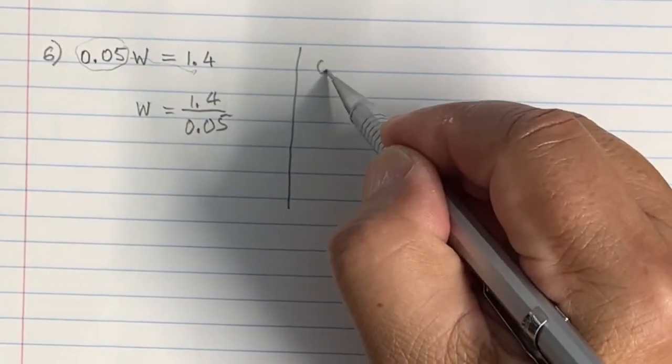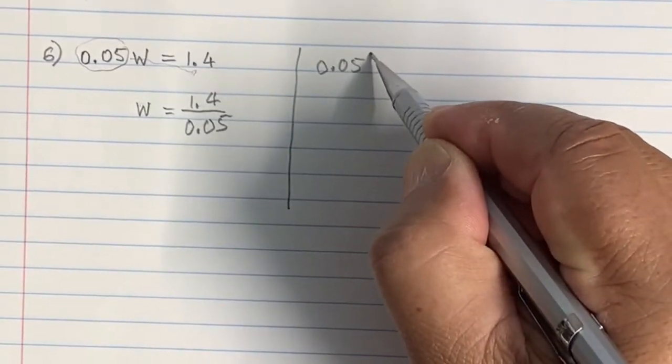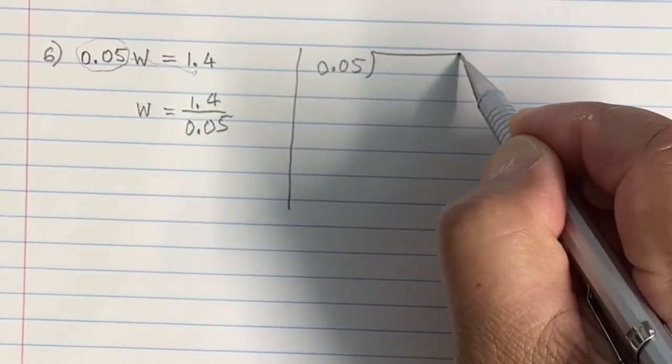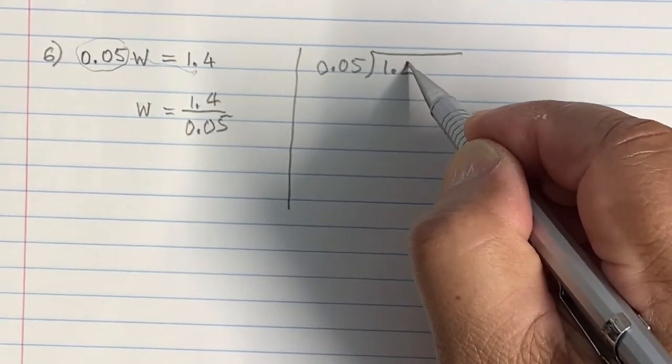So we need to work that out. We have 0.05 goes into 1.4.